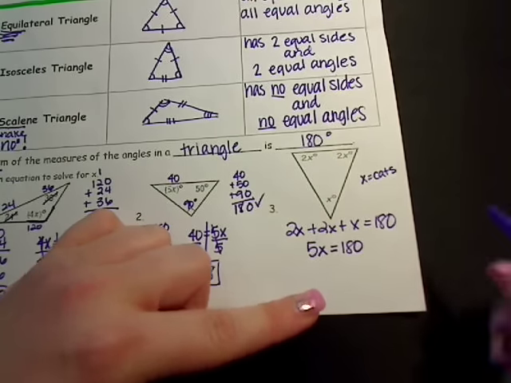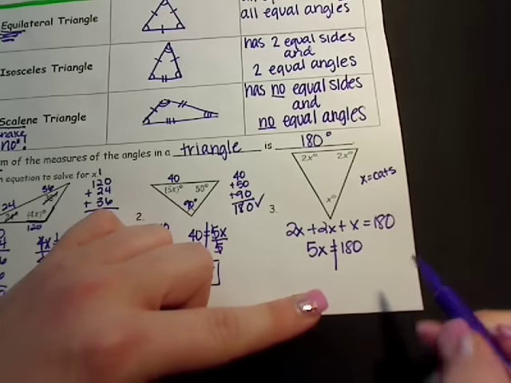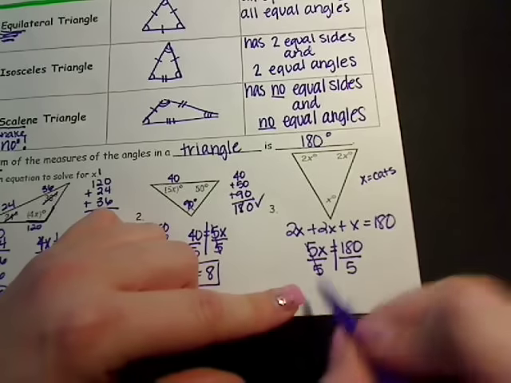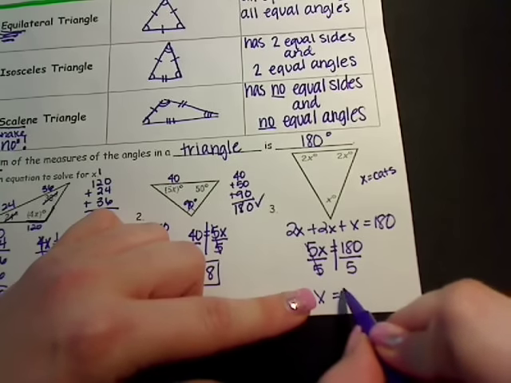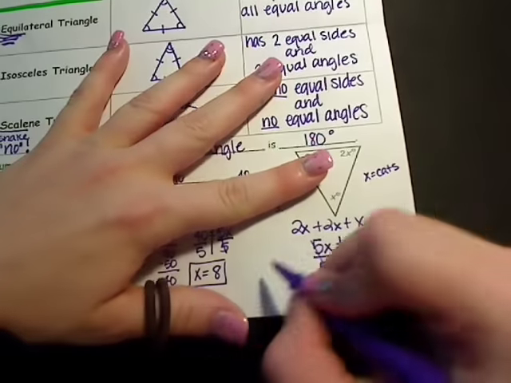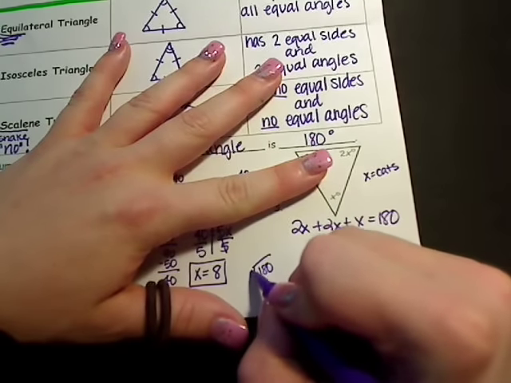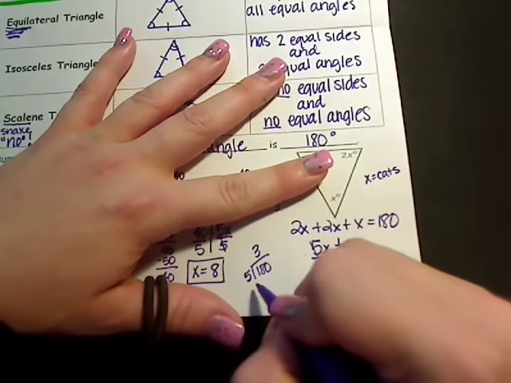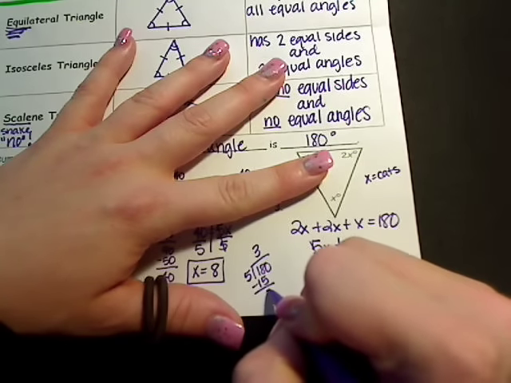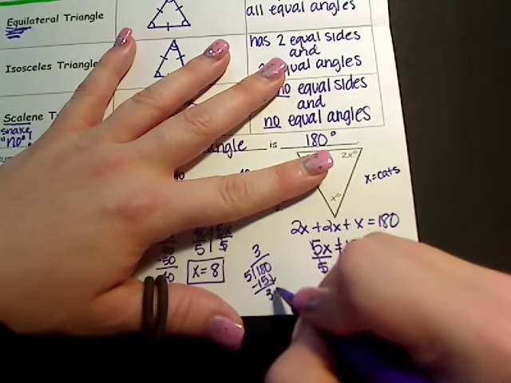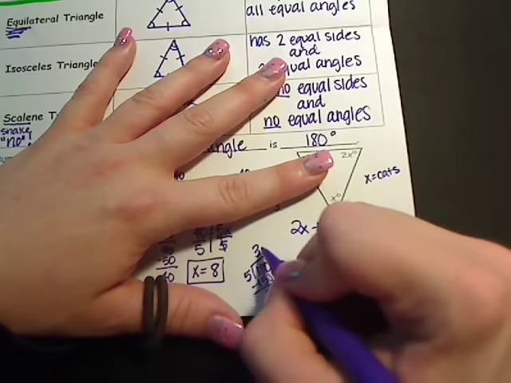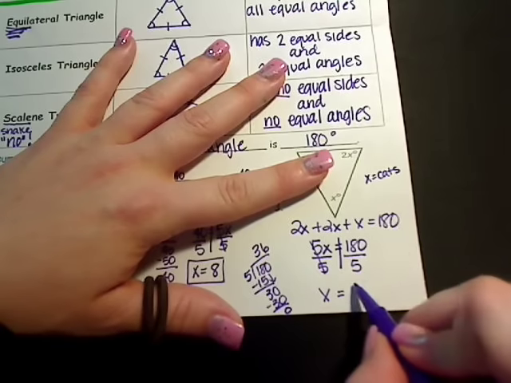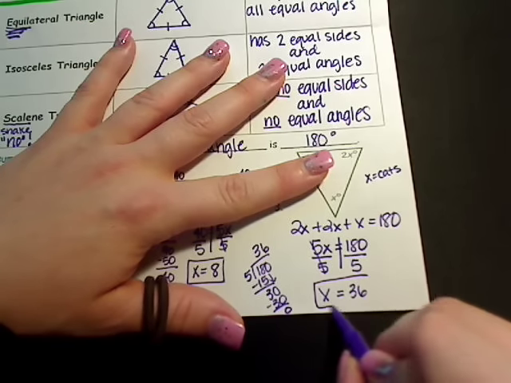Oh, well, now this is just a one-step equation. Divide both sides by 5. X is going to equal, well, 180 divided by 5. 5 won't go into 1, but it will go into 18 3 times. So minus 15 leaves me with 3. Bring down my 0. 5 goes into 30 6 times. So x equals 36.